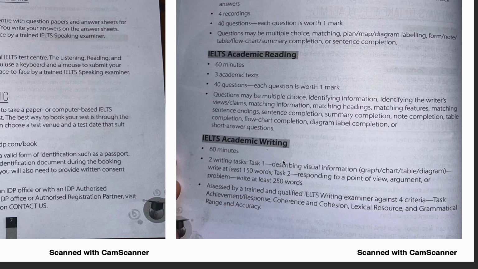The first thing is describing visual information. Some kind of visual information is given, since it is an academic test, right? And then you are supposed to write a paragraph or an essay on that particular visual graphic. That would be the first task.